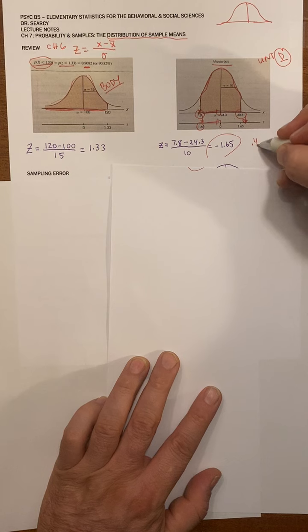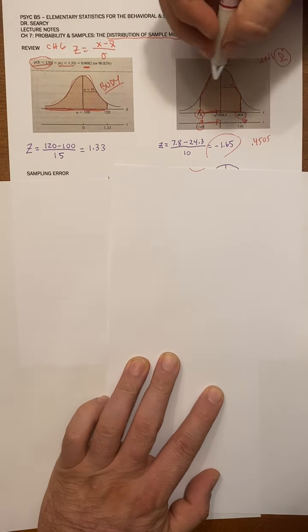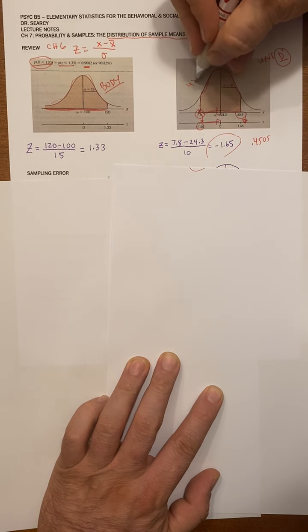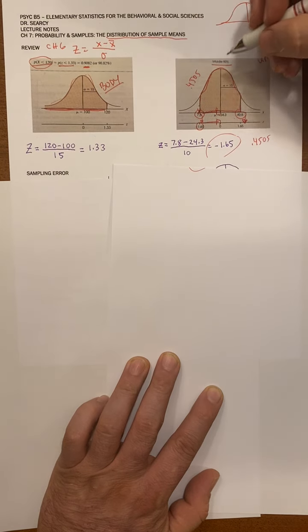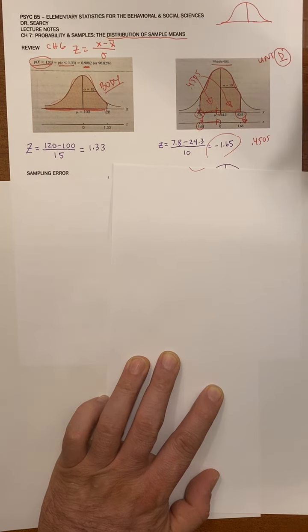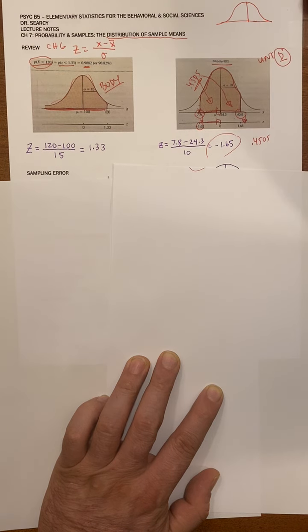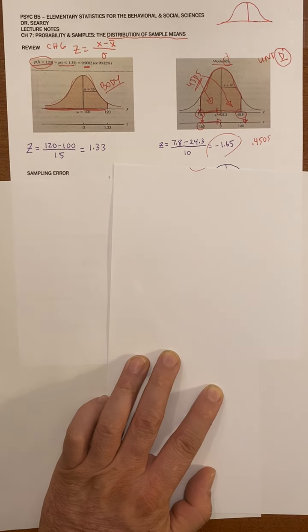So 0.4505. What does that mean? That means that from here to here is 0.4505 of the curve. If that's the case for that distance, it's also the case for that distance, right? And so now what we see is, what does that 0.45 add up to? It adds up to that 90%. Okay, so that's the review that you want to see from chapter 6.